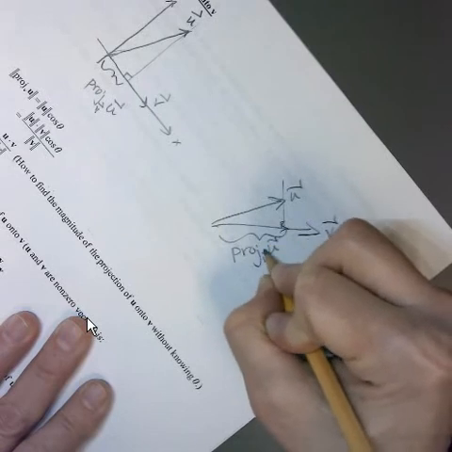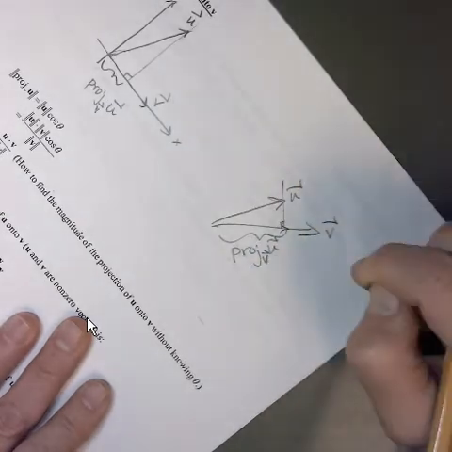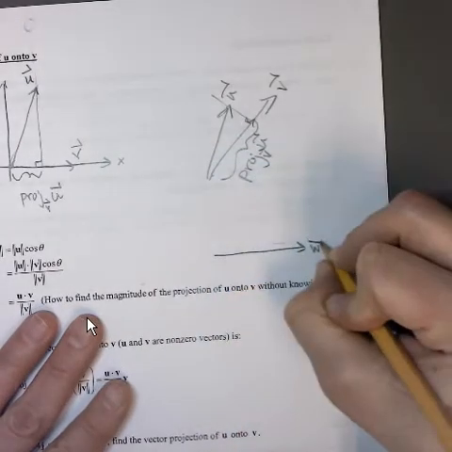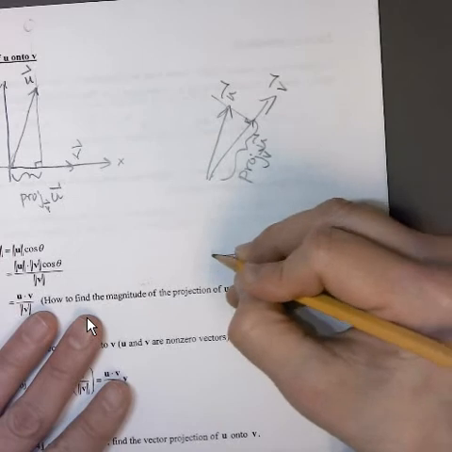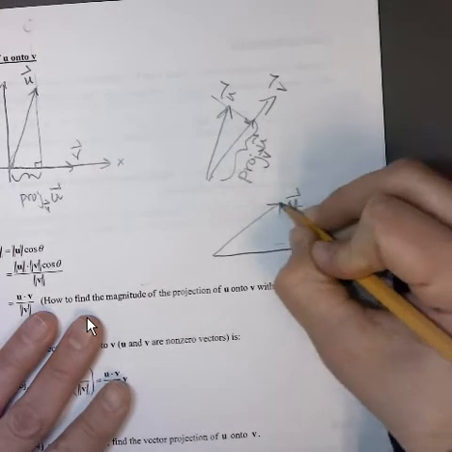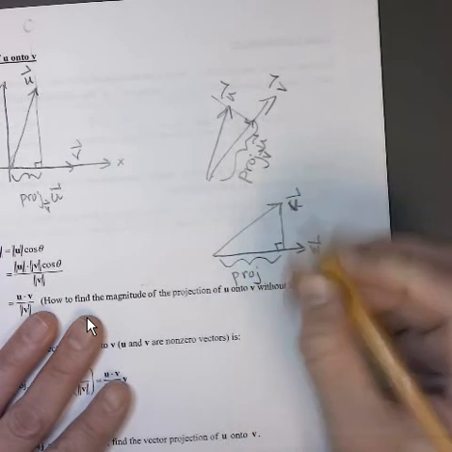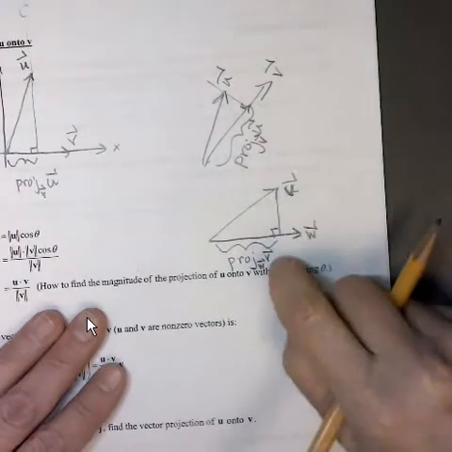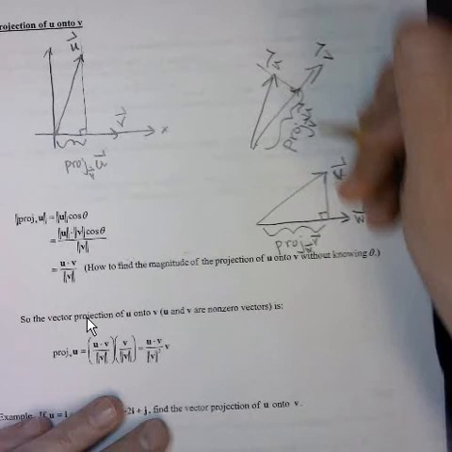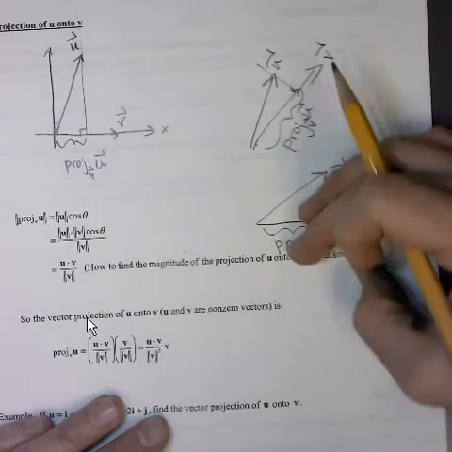If I call this u and this v, I'd write projection of v onto u. Maybe I'll use some different vectors. So maybe this is w and this is u. Oh, let's call this one v. And then this vector here is the projection of v onto w. So it's important you get those in the right spot. And we always have this right angle, coming straight down onto the vector. So it's like a shadow, it's casting this shadow, right?